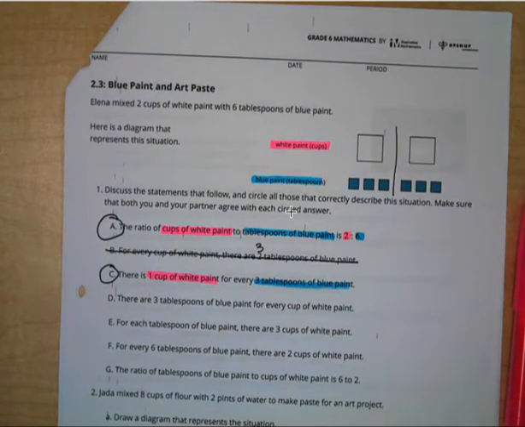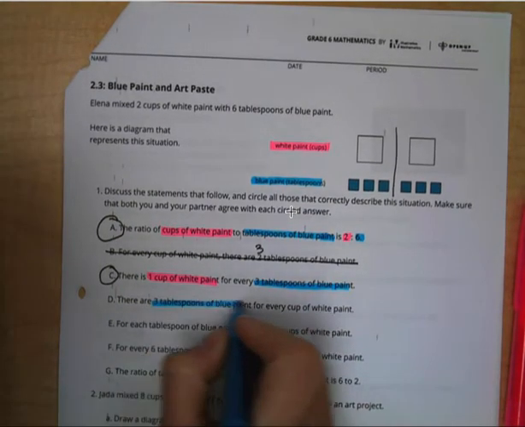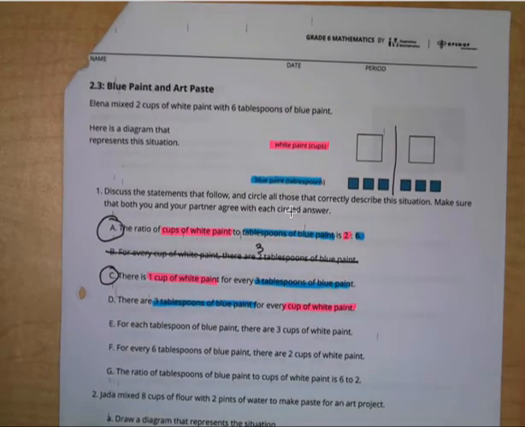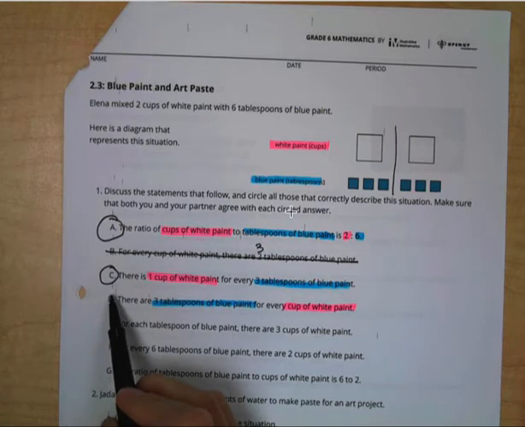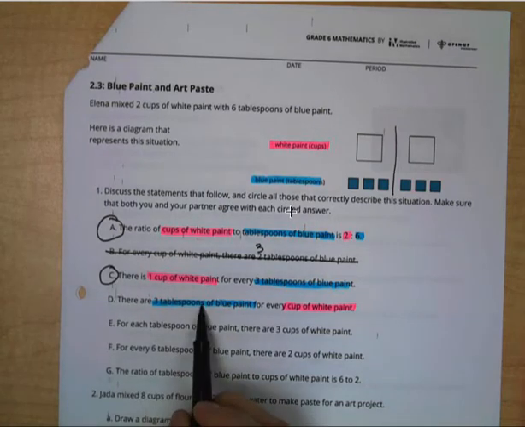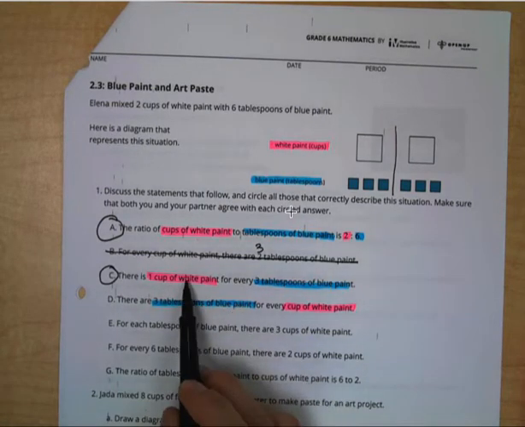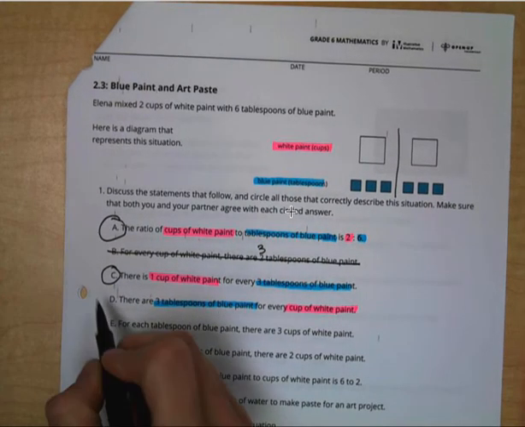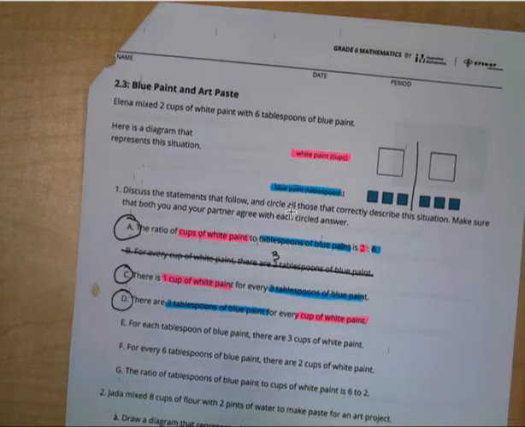D says that for every 3 tablespoons of blue paint, there is a cup of white paint. So this is pretty much the same sentence as C. They just flip-flopped the order a little bit. You can see here it went white and then blue, and in sentence D it goes blue and then white. But the numbers are correct, so we can circle D.